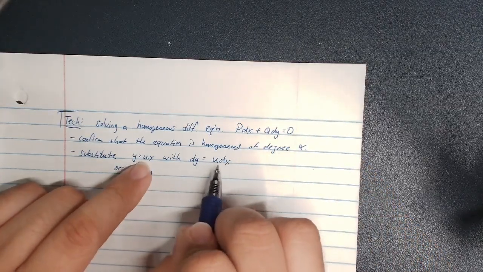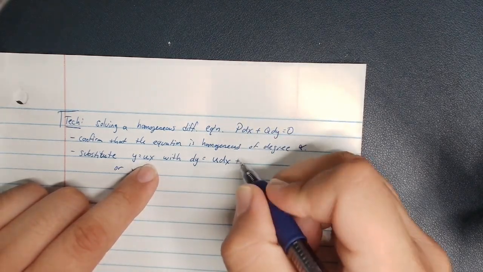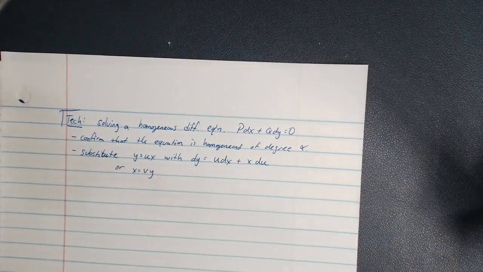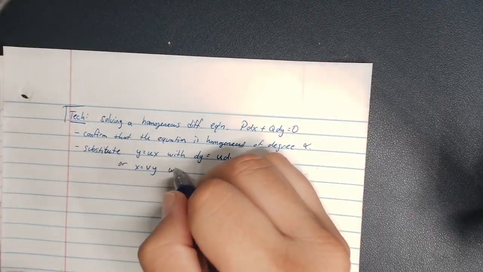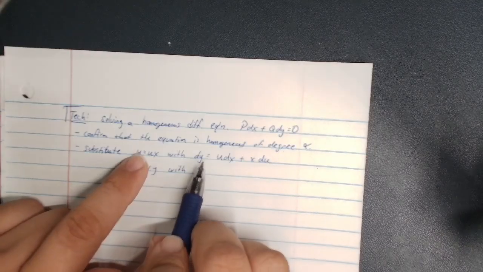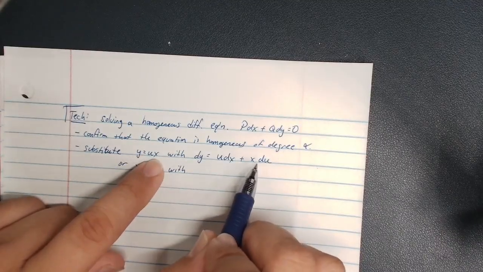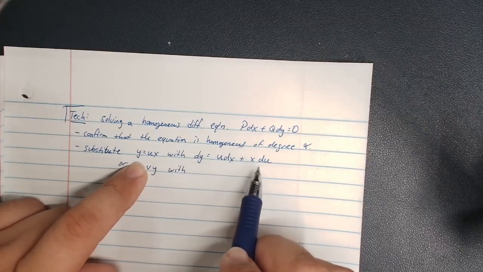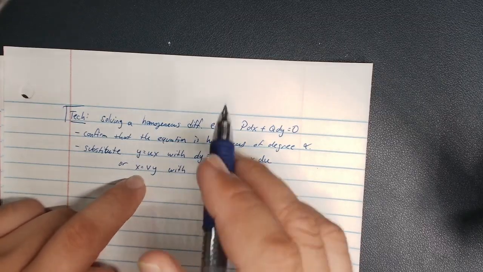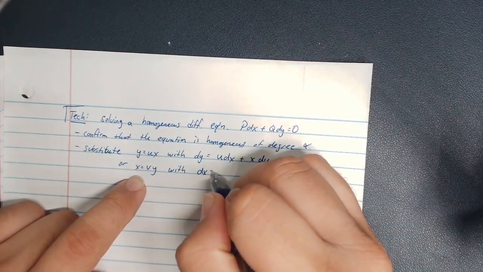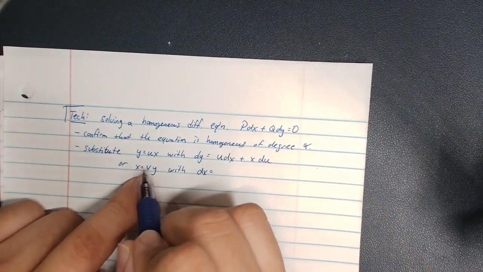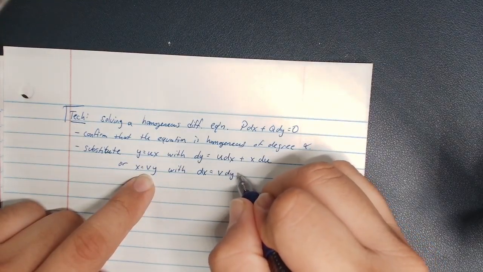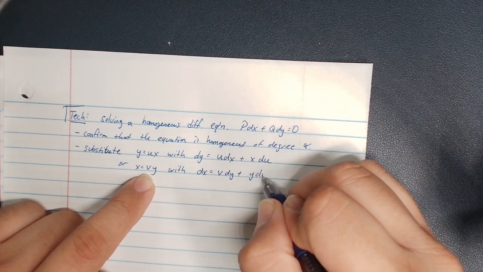So that's going to be the first times the differential of the second, plus, and then we take the second one times the differential of the first. Like that. And same thing here. If you remember these together, then all the substitution just gets plugged in. If you just want to remember this one, you can always derive this one, because again, it's just the product rule in differential form. Here, dx is equal to, again, just the product rule. That'll be v dy plus y dv.